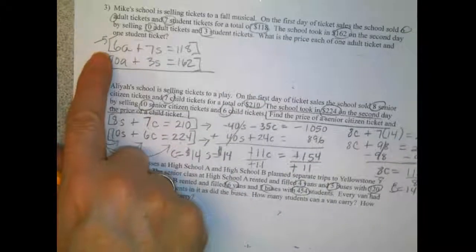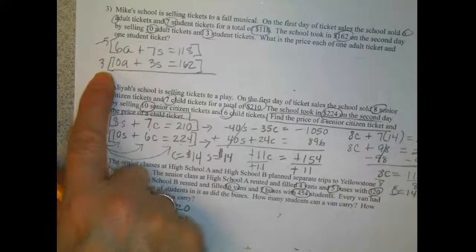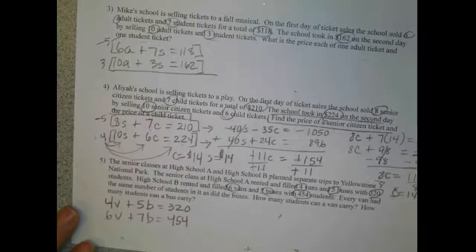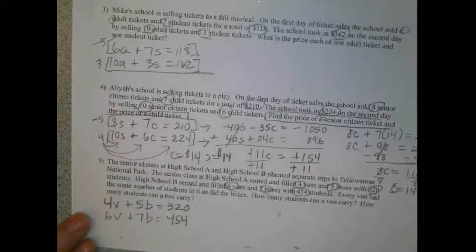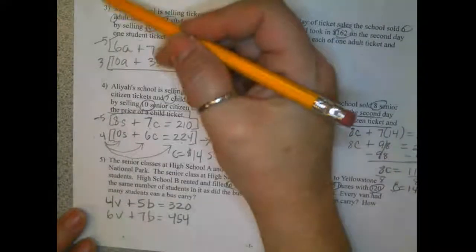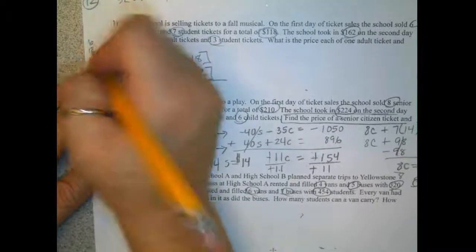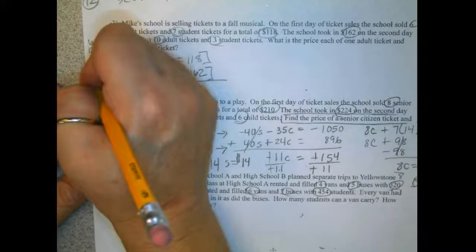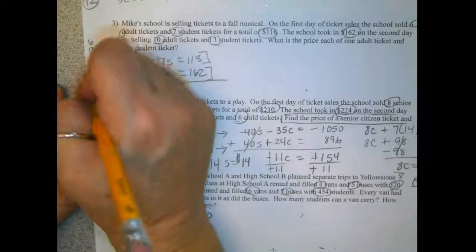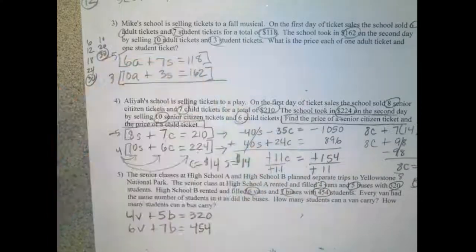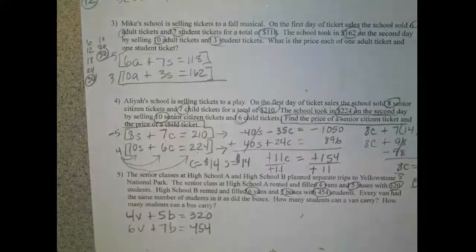Could I have multiplied the top by 10 and the bottom by 6 and still got the same answers? Absolutely. I'm still going to eliminate my A. Okay, so it's whatever you guys are comfortable with. For me, I like finding my least common multiple. I like saying 6, 12, 18, 24, 30, 10, 20, 30. I like saying that. I like finding that. Okay, that's easy for me. That's the way I like to do it.